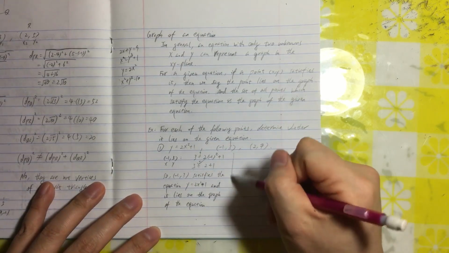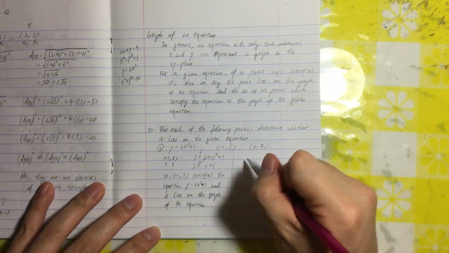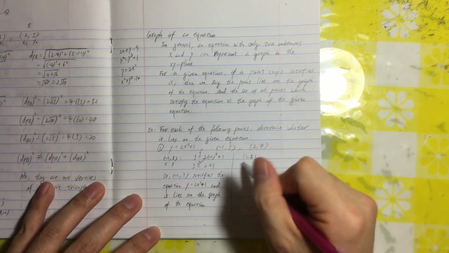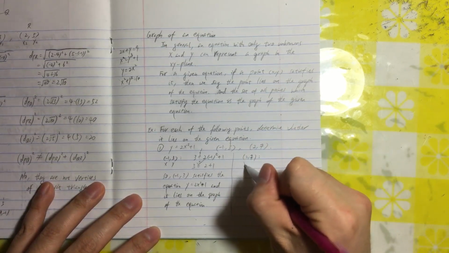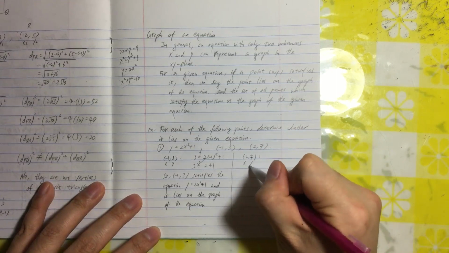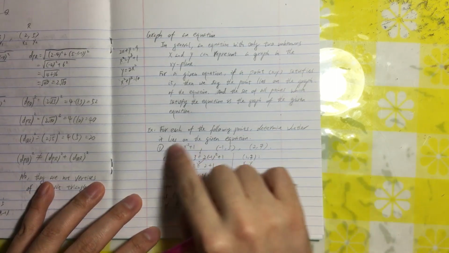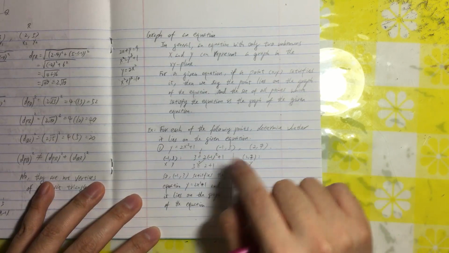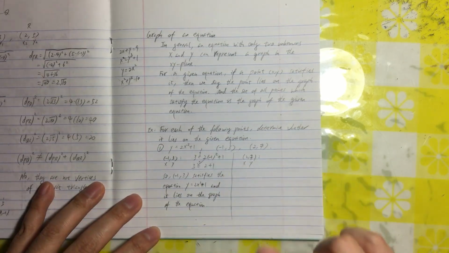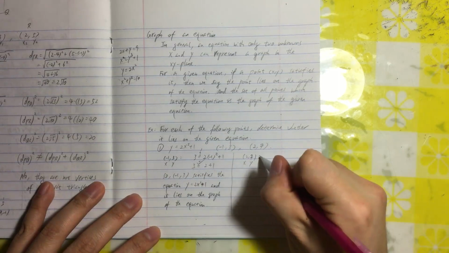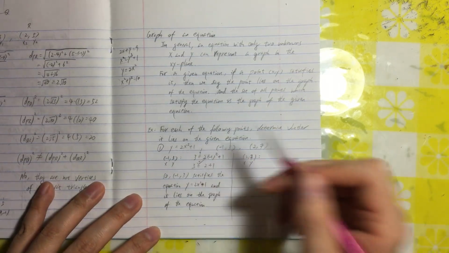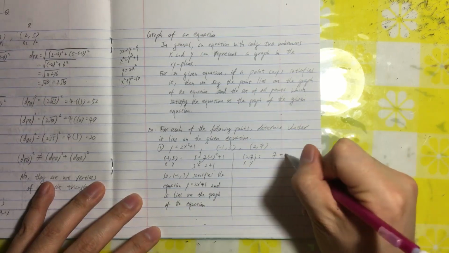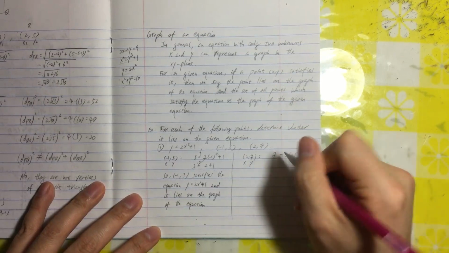Let's check the second point. Second point, 2, 7. In a point, the first value represents the x coordinate, the second value represents the y coordinate. We plug in x and y to see if this point satisfies the equation. If it does, we say this point lies on the graph of the equation. Otherwise, it doesn't lie on the graph of the equation. Let's plug in 2 for x, 7 for y. So I get 7 equal to 2 times 2 squared plus 1.